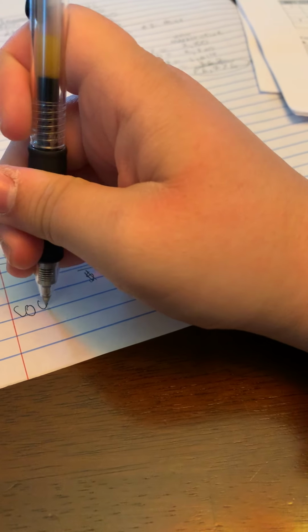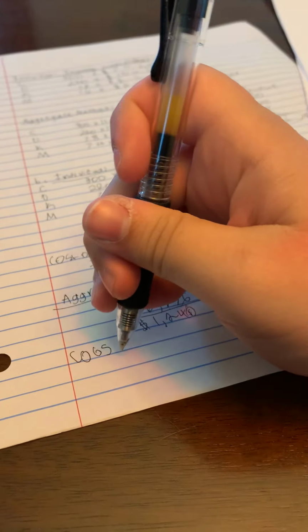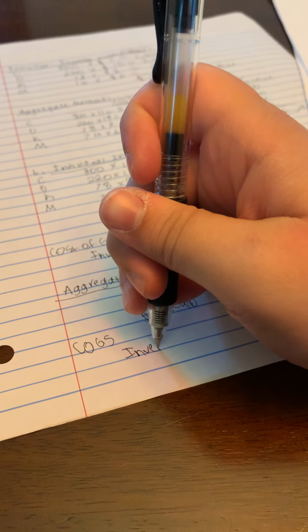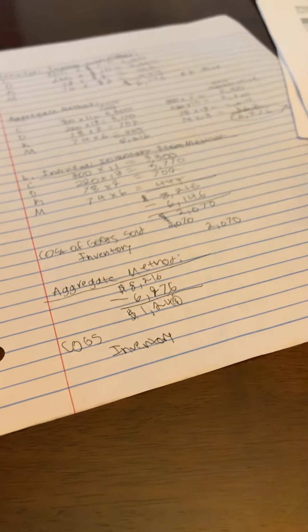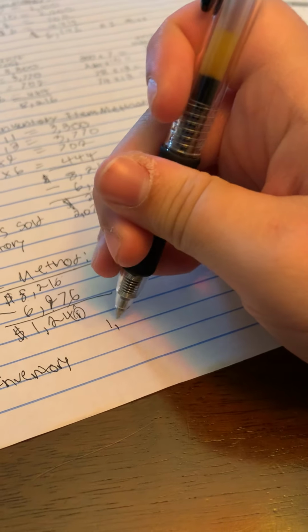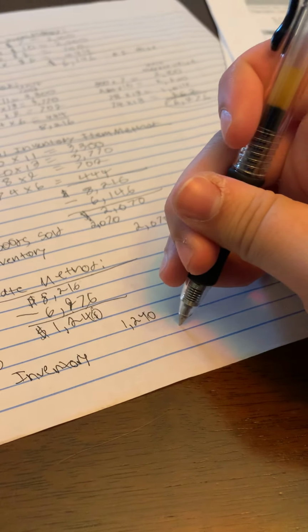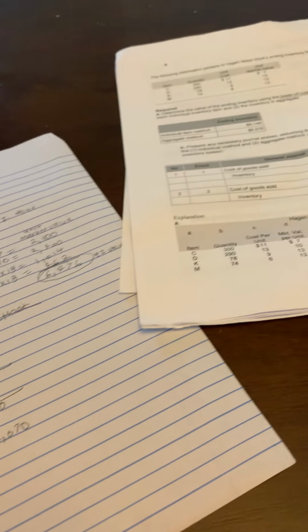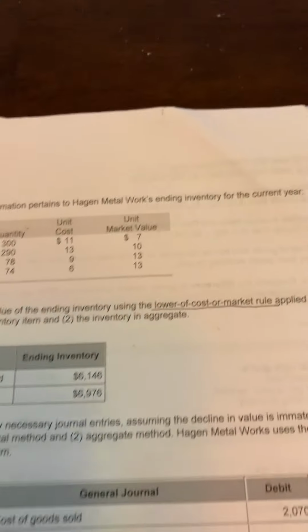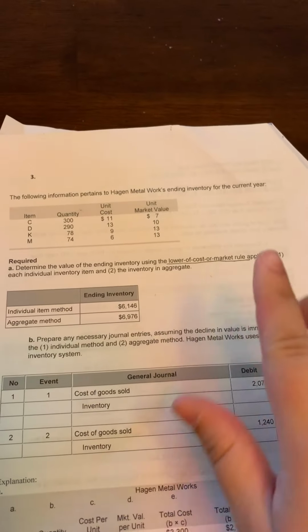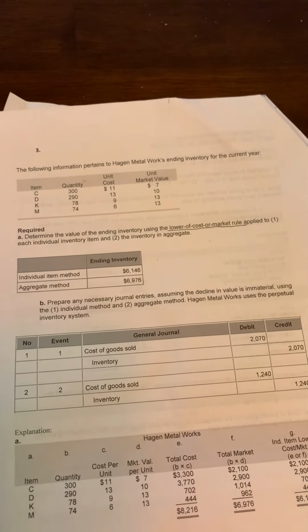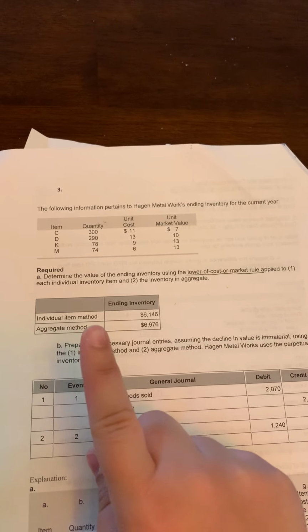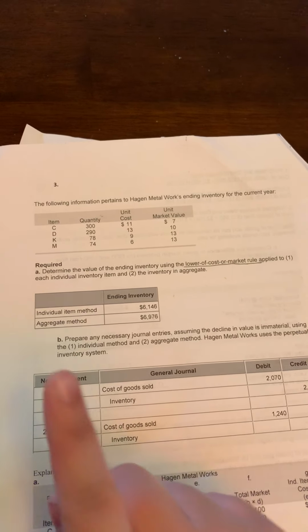So cost of goods sold will be debited while inventory is credited for $1,240, which is correct. So hopefully that gives you a good overview of how to use the lower of cost or market rule using both the individual item method and the aggregate method.